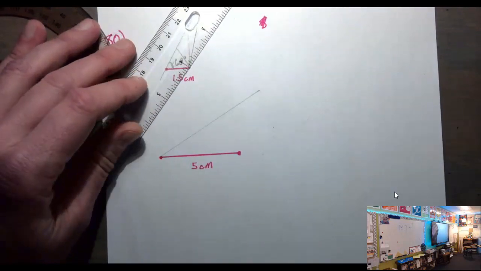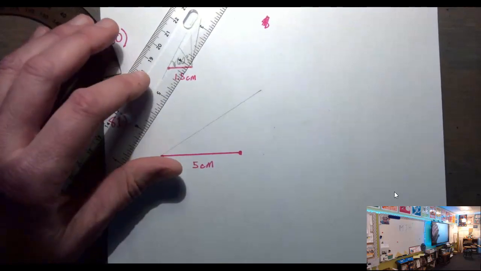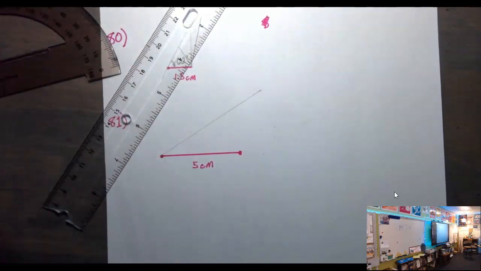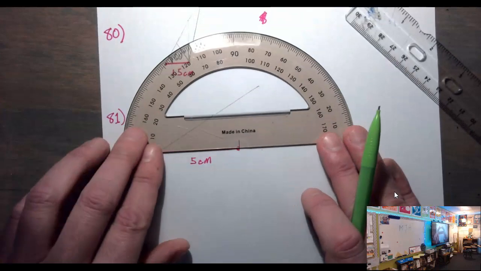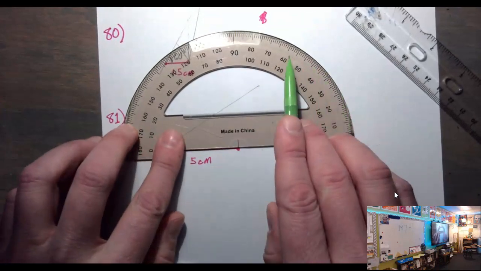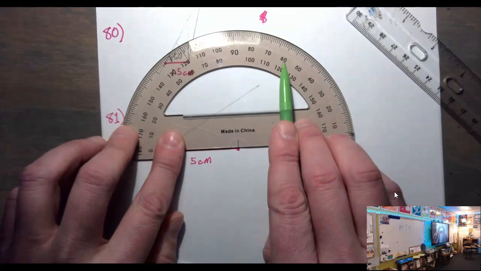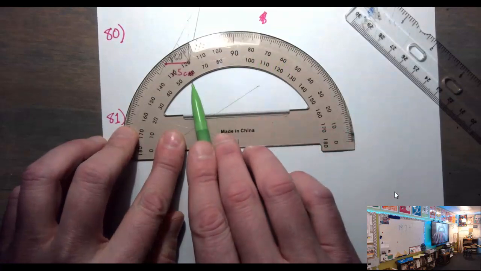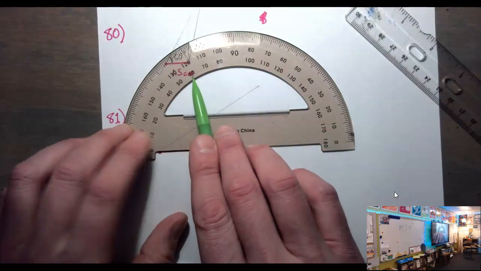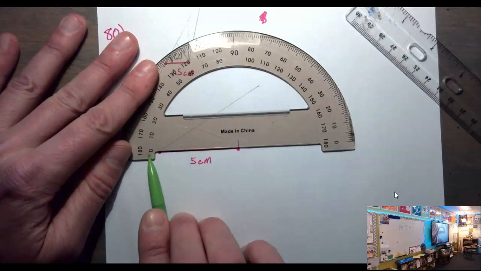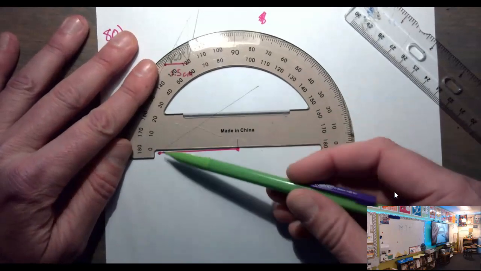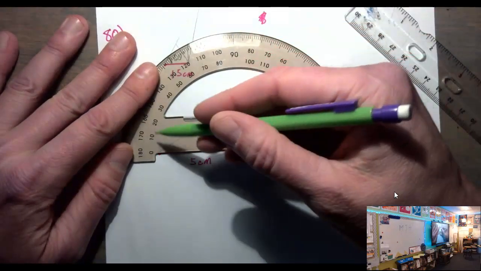And then they say a 60 degree angle. Zach, where do you want to put my 60? On the right side. Like the right side of this? Yeah. So am I using this 60 up here on the right or this 60 down here on the left? This one, because I look for my 0. My 0 should be on my line. Right, and my line points this way, so I'm using the inside set of numbers.